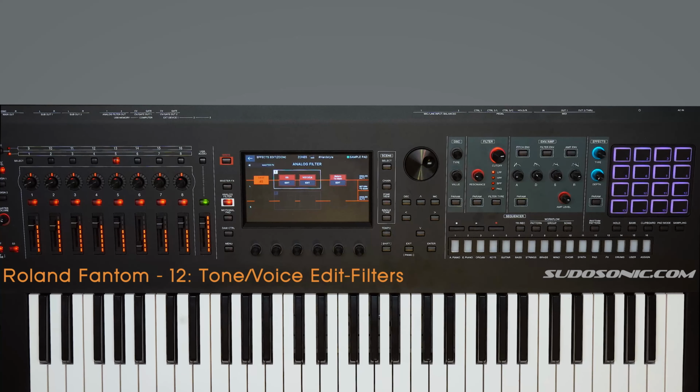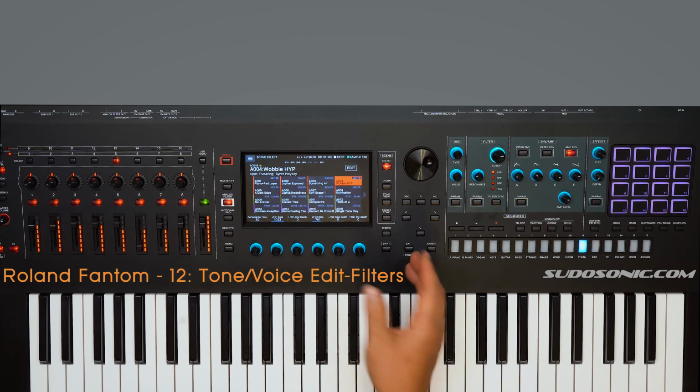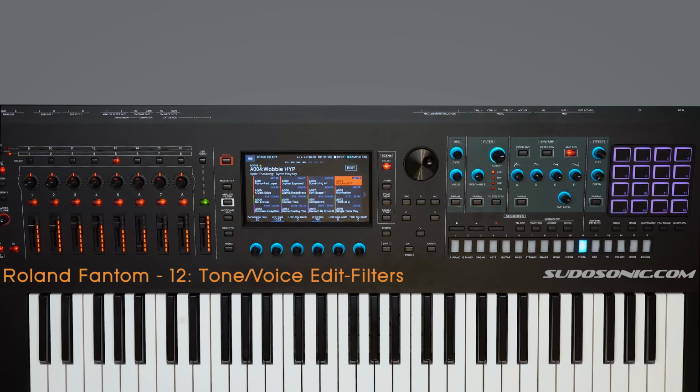So if you click on analog filter, you can think of the analog filter as being more like a master effect that can be applied. So there's some cases that you may use that for that. So let's go ahead and just make sure that's cut off now.